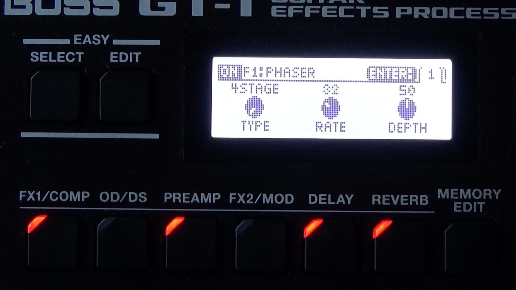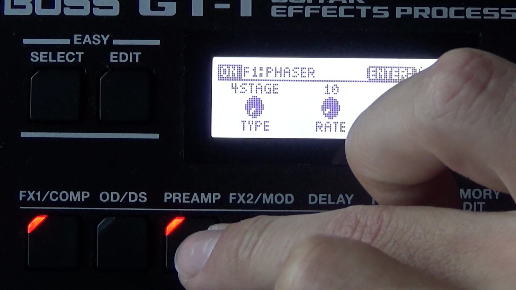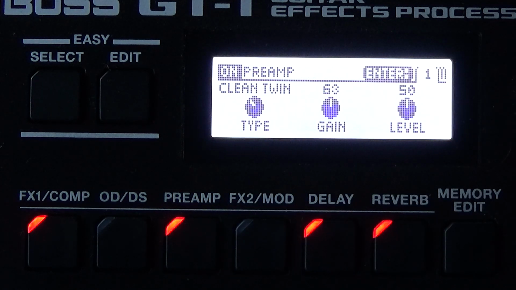So that's a neat thing. And remember, if I press into the preamp here, you see that we still have the gain of that one going up and down. So the more we increase the rate of the phaser, simultaneously we have the preamp assigned to have the gain go up, so we get more of the distortion sound or overdriven sound.